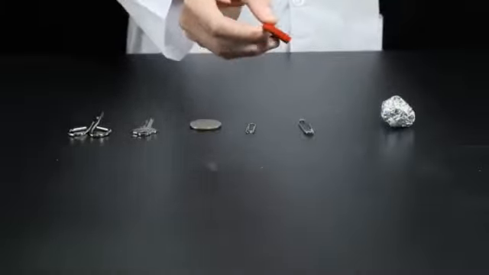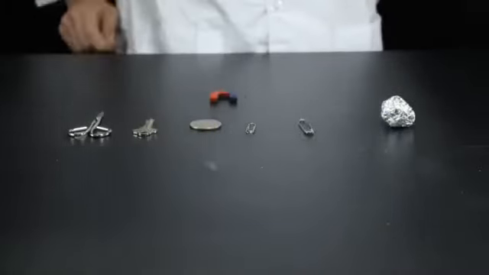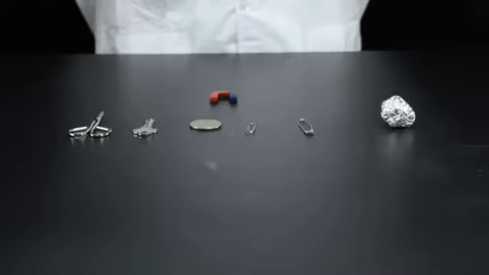As we can see from this simple demonstration, some metals are magnetic and others are non-magnetic. Generally, objects that contain the metals iron, nickel, and cobalt are magnetic. Objects made of aluminium, brass, copper, gold, and silver are non-magnetic.